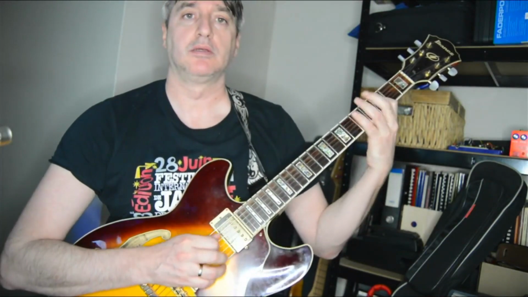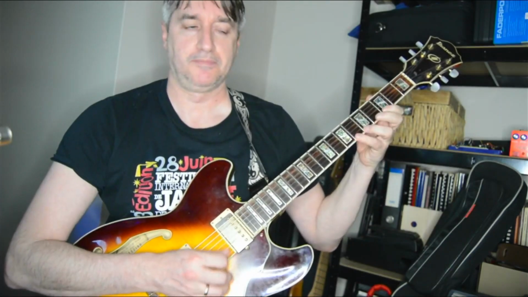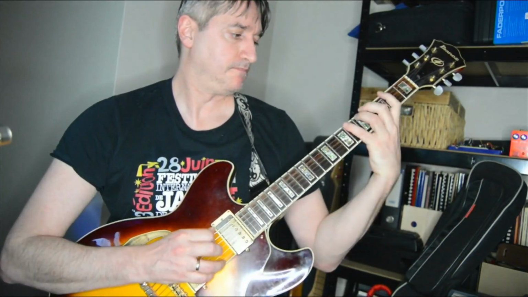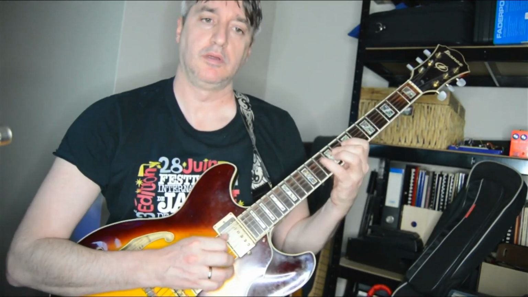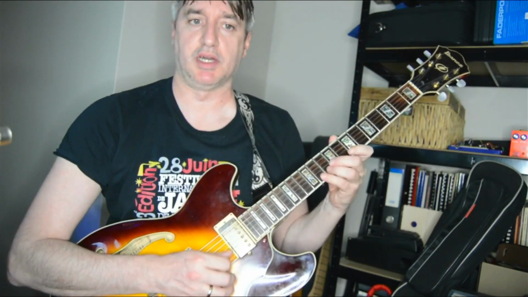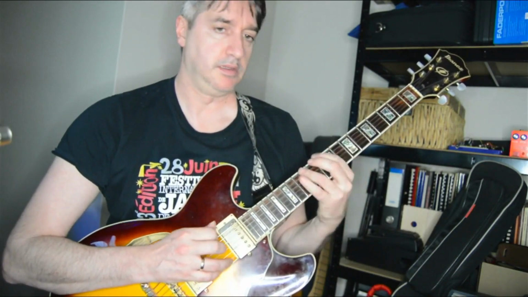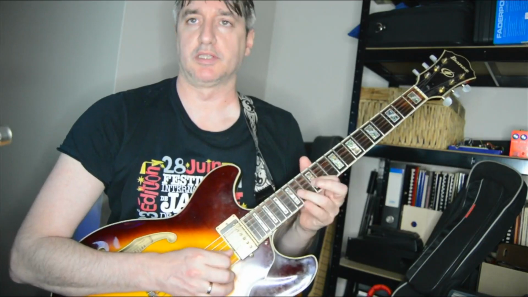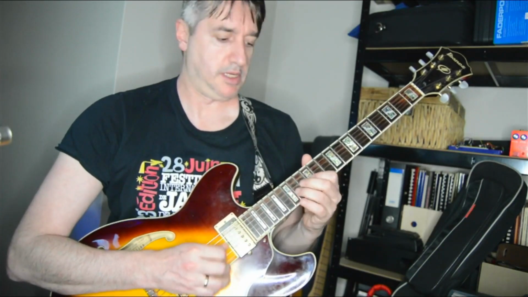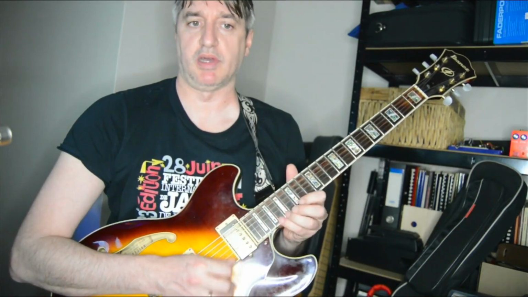So you might want to start G Dorian in the shape of E. G Dorian in the shape of D minor. Shape of C minor. Shape of A minor. And the last one, shape of G minor. And of course we are back to the first one. Shape of E minor.